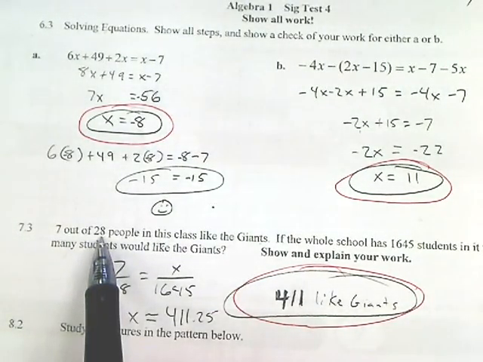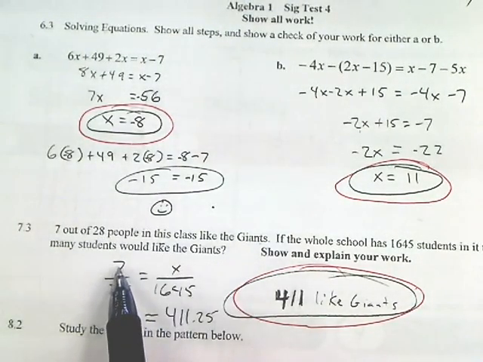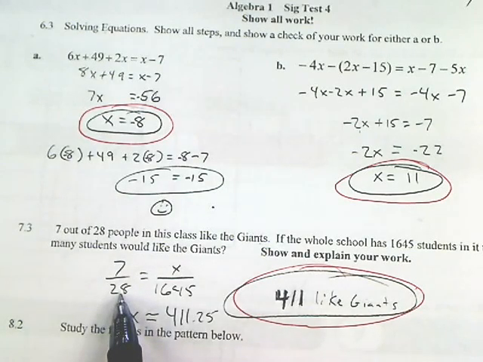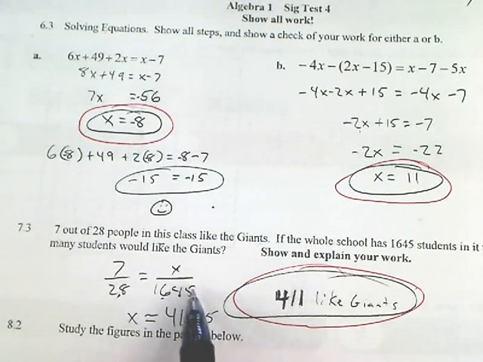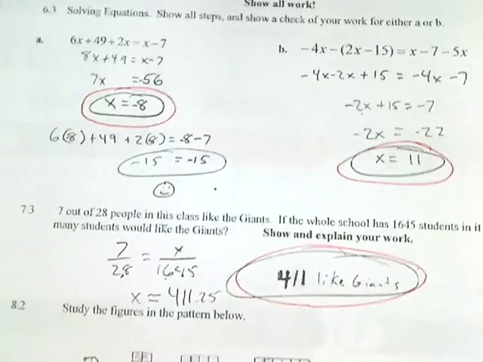7 out of 8 people like the Giants. So I have like over the total. And I did how many like out of the total. Multiply by 1645 on each side, and you get 1,439 like the Giants.